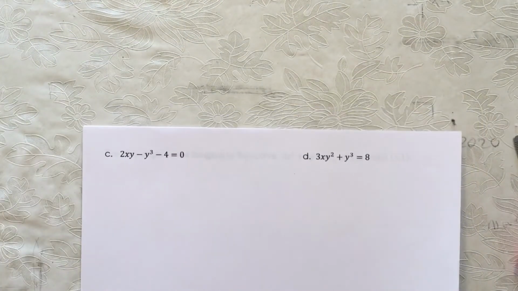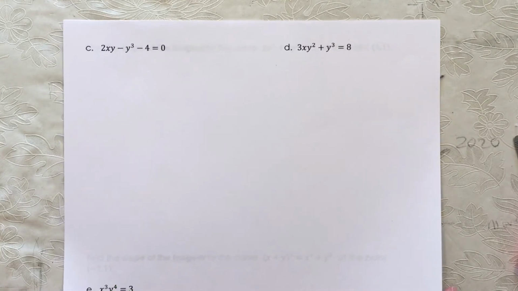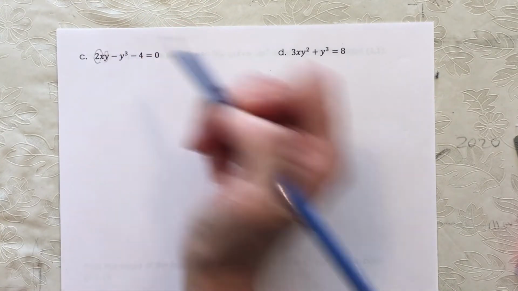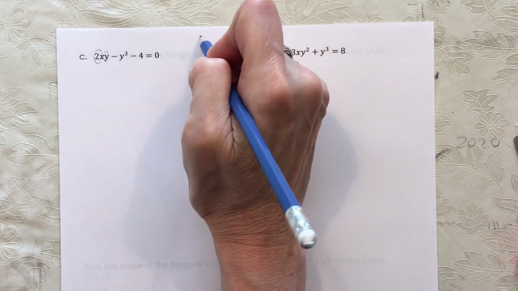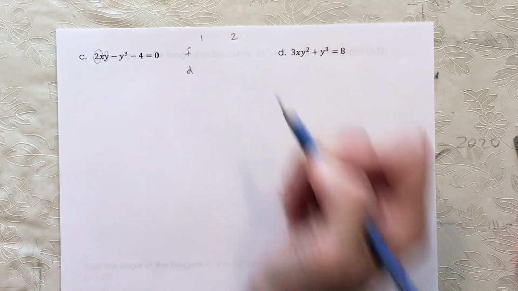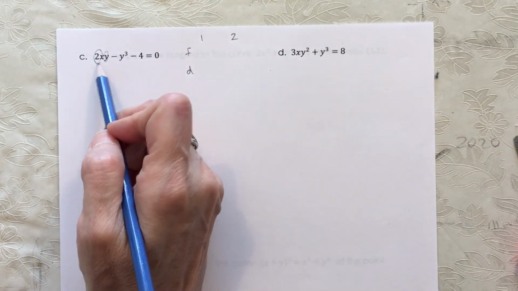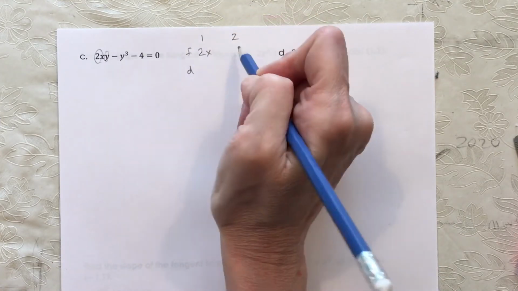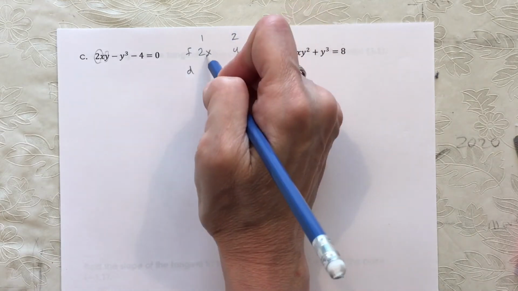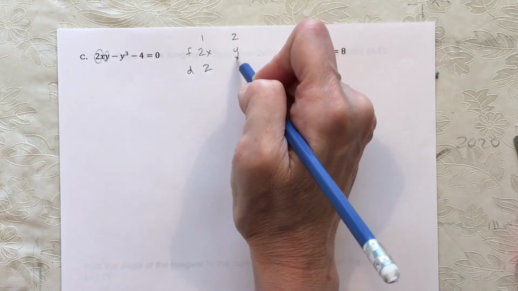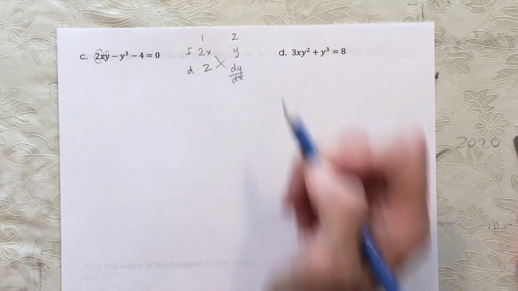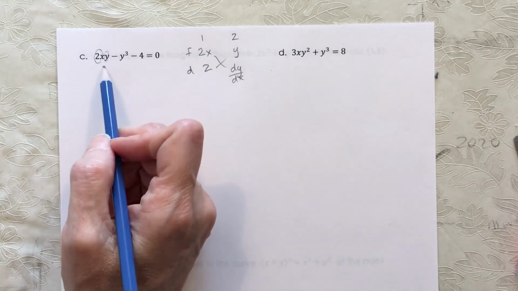C. So again, 2xy is going to be a product rule, so 2x multiplied by y. So we'd have to make a first, second, function, derivative chart here. So my first function is 2x, and my second function is y. The derivative of 2x with respect to x is 2. The derivative of y with respect to x is dy by dx.